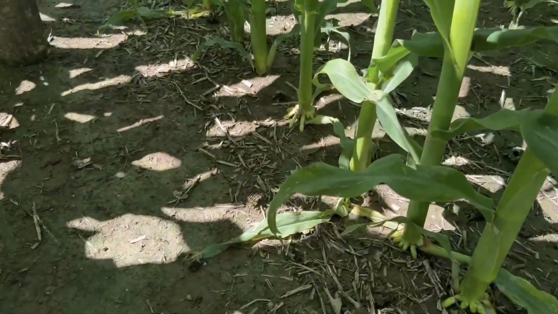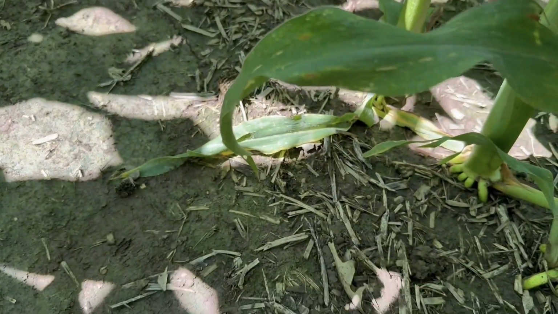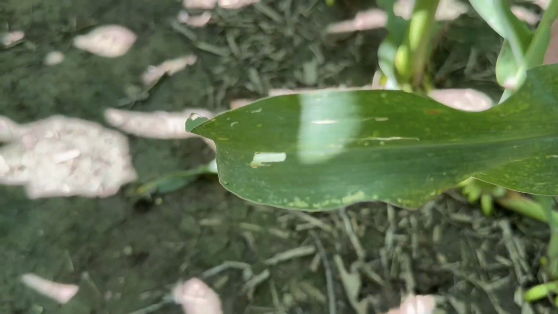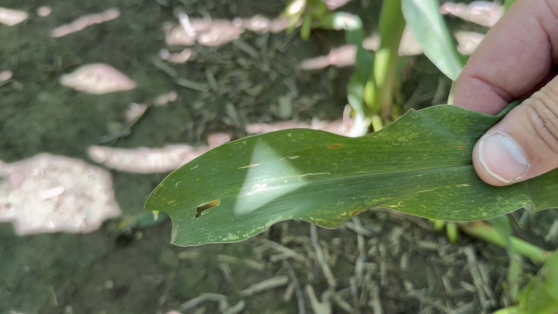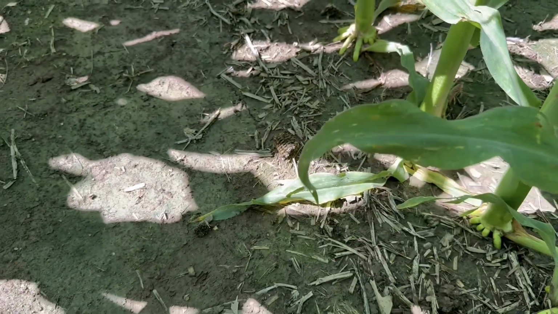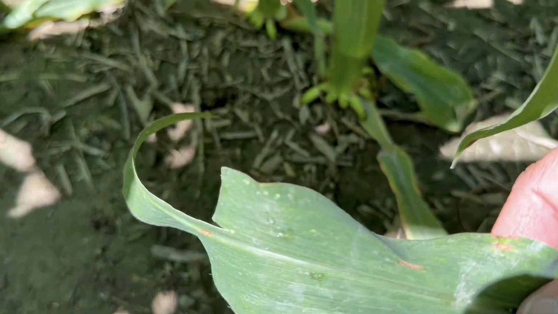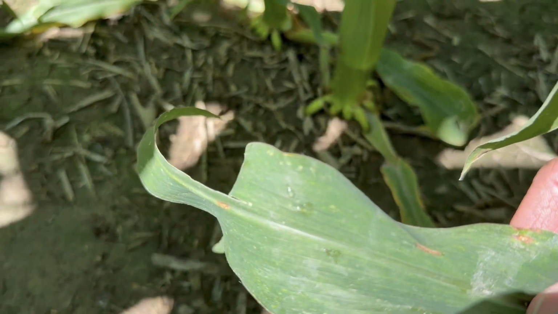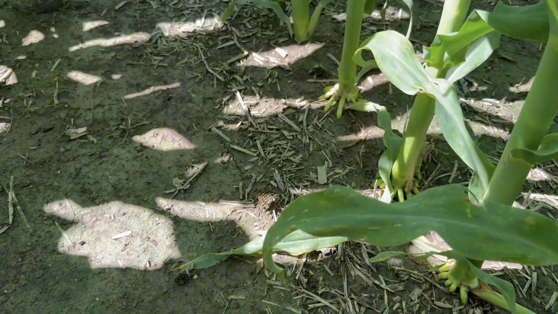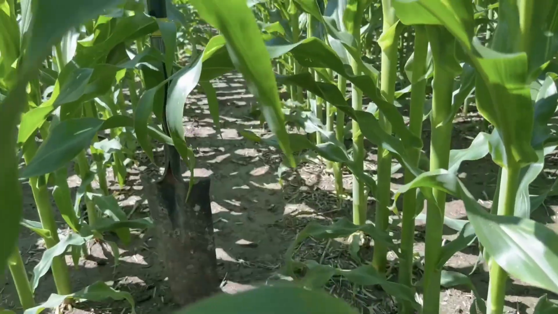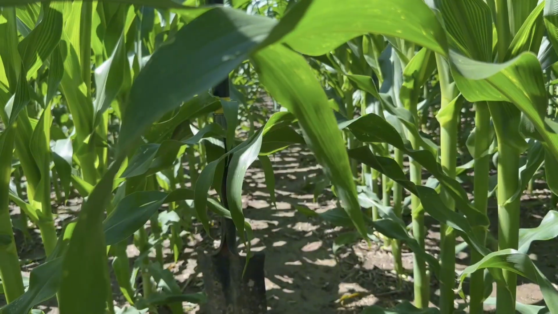As I stepped into this field, I was thinking about what's going to happen over the next couple weeks, but unfortunately I was able to pretty easily find multiple plants with gray leaf spot lesions already on them. So we have already had the conditions for gray leaf to set in. Also sitting here thinking, is tar spot a possibility as well?